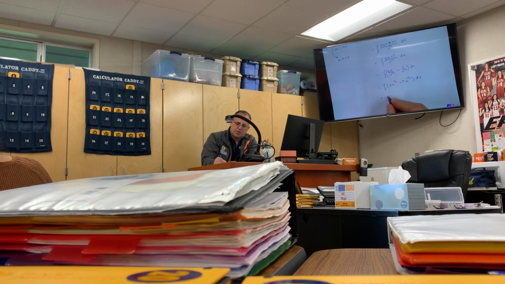So this becomes 2 times u to the 3/2, divided by 3/2, but a better way is to multiply by 2/3, minus 7 times u to the 1/2, divided by 1/2, better to multiply by 2, and then plus your c.